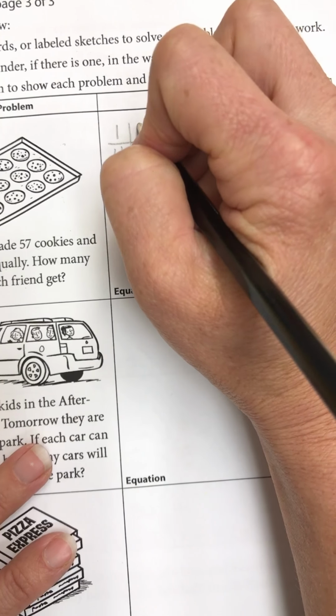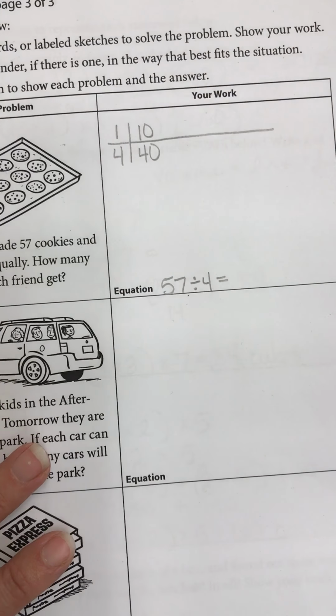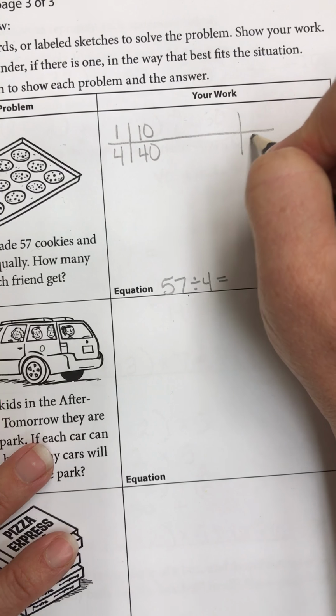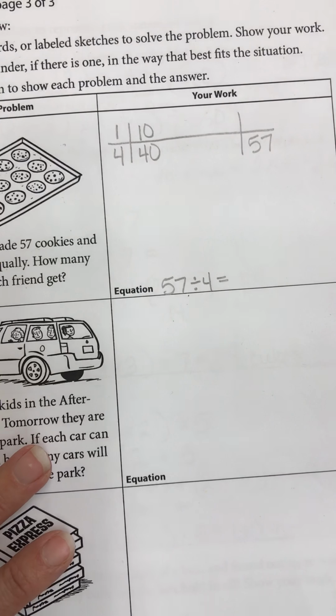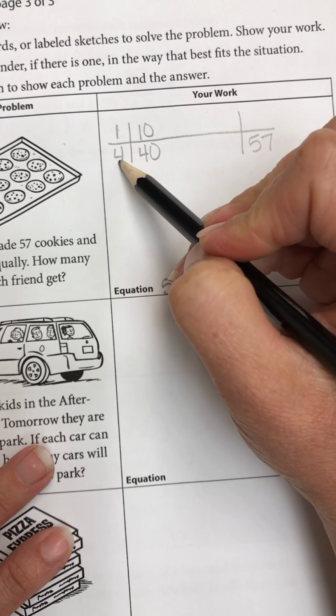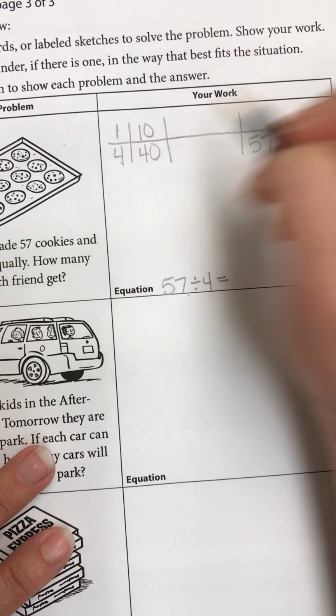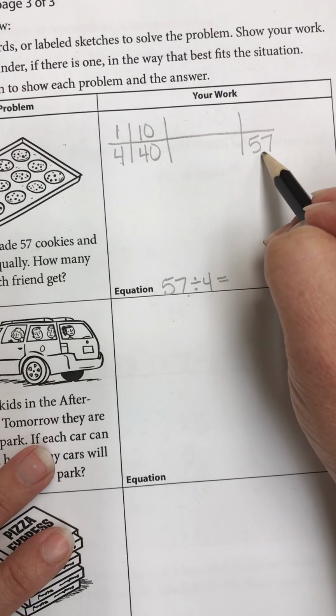And if I have 10, it would give me 40. I'm trying to get to 57 cookies. Okay, so 1 times 4 is 4. 10 times 4 is 40.